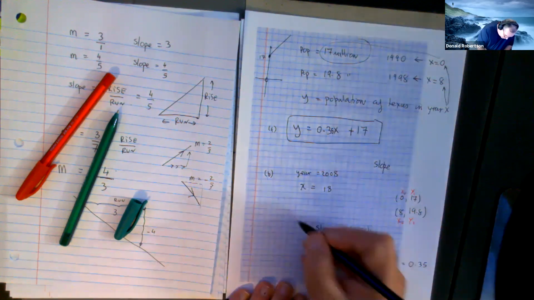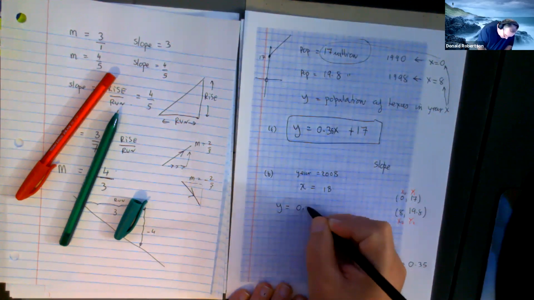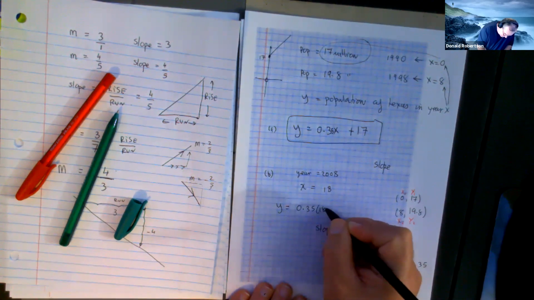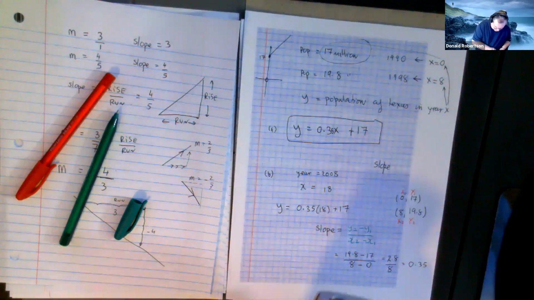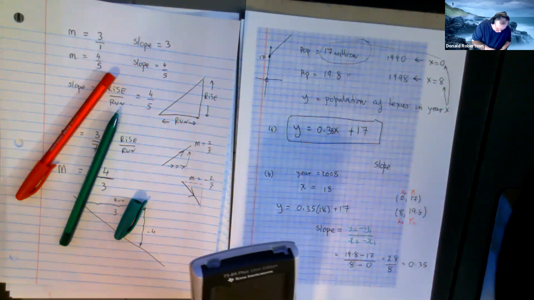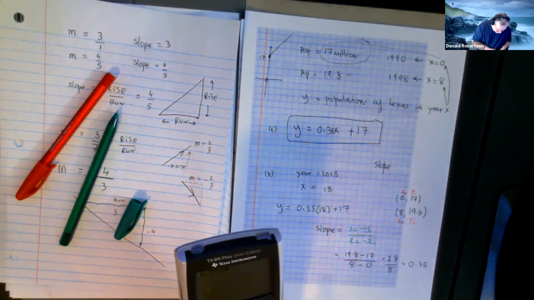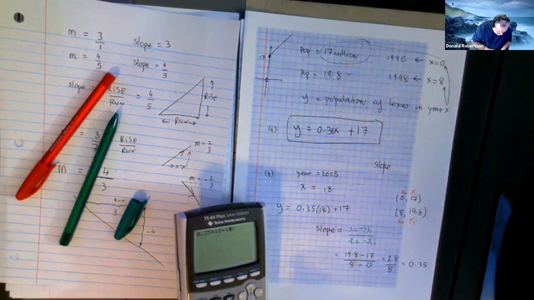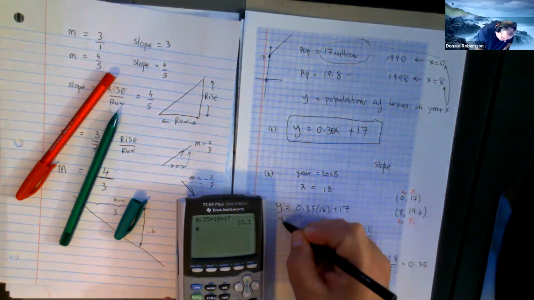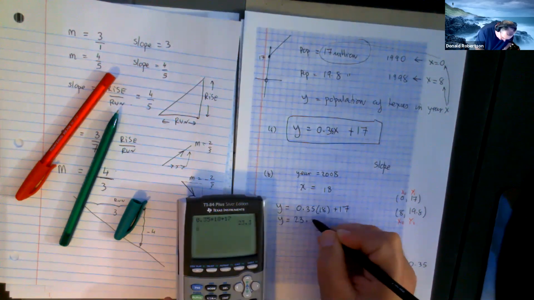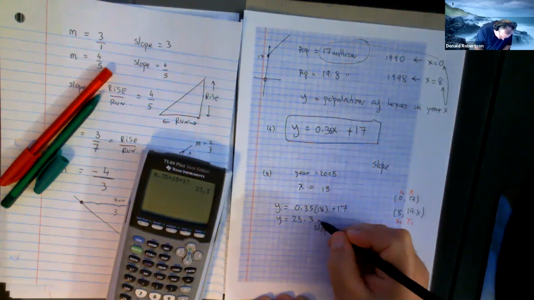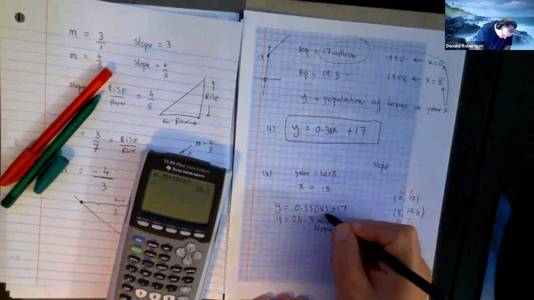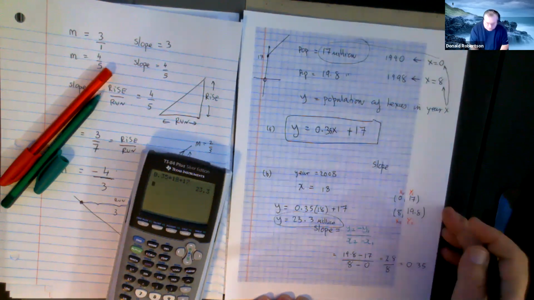So what's the population going to be? 0.35 times x, add 17. And we have 0.35 times 18 plus 17 more. And evidently, the population of Texas is 23.3 million. And that formula basically is estimating what the population of Texas is.